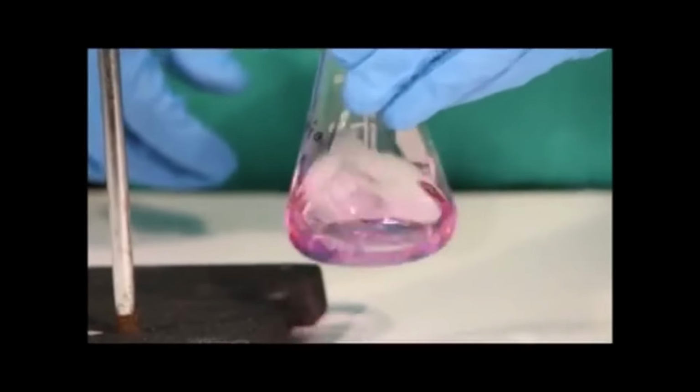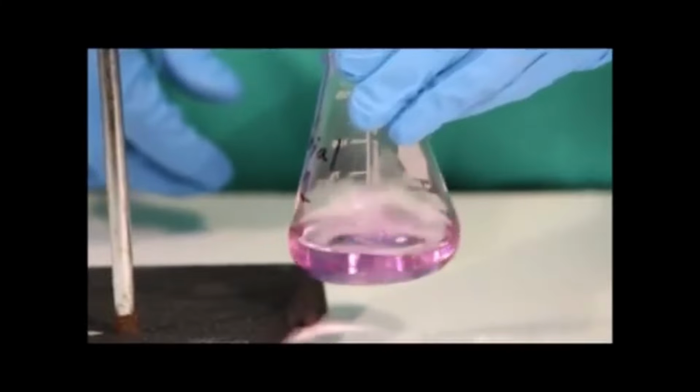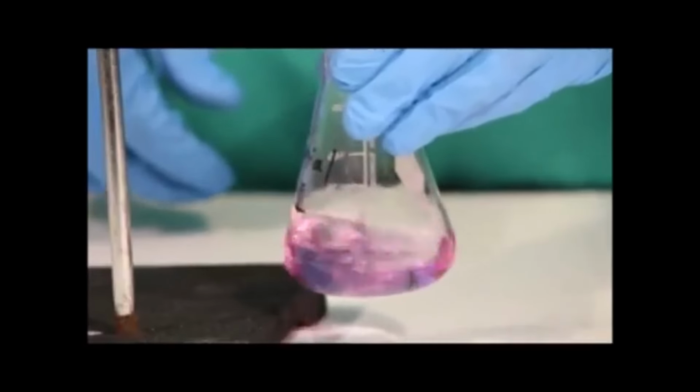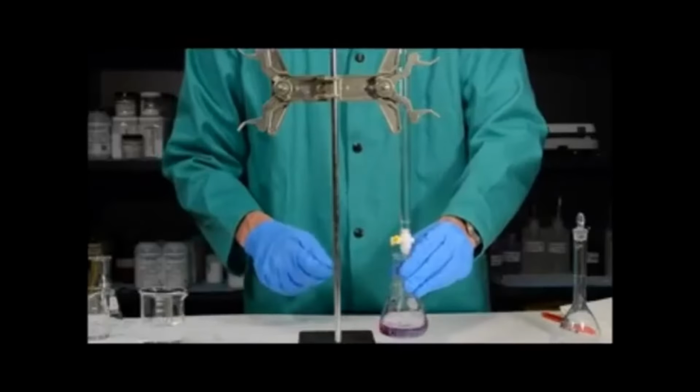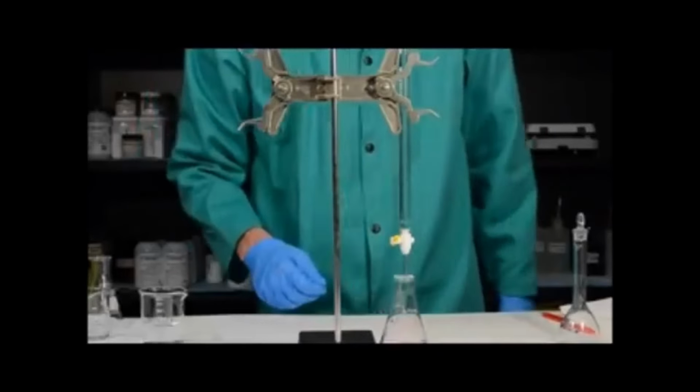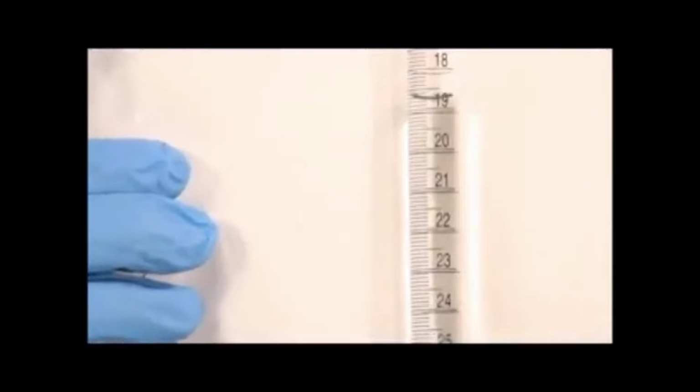As you can see here, a single drop of the base causes the solution to turn and stay pink. This is the end point of the titration. Now that the solution has turned pink and the titration is complete, we want to read the final volume of the titration. To do that, we again add our white paper and we read it to 2 decimal places. In this case, reading from the top down, we find that this is 18.79 milliliters.